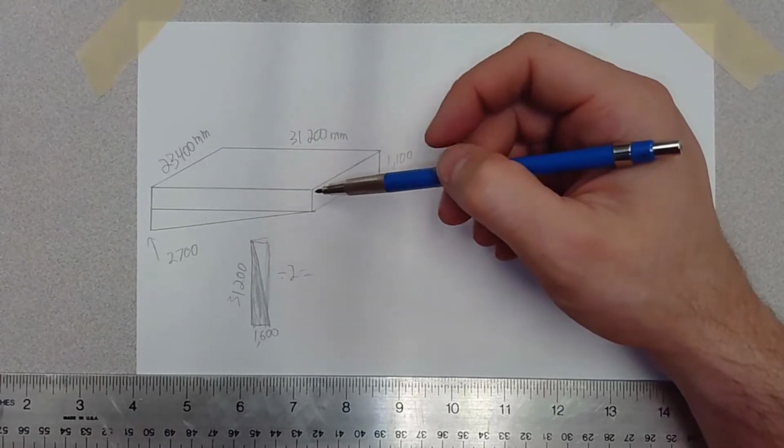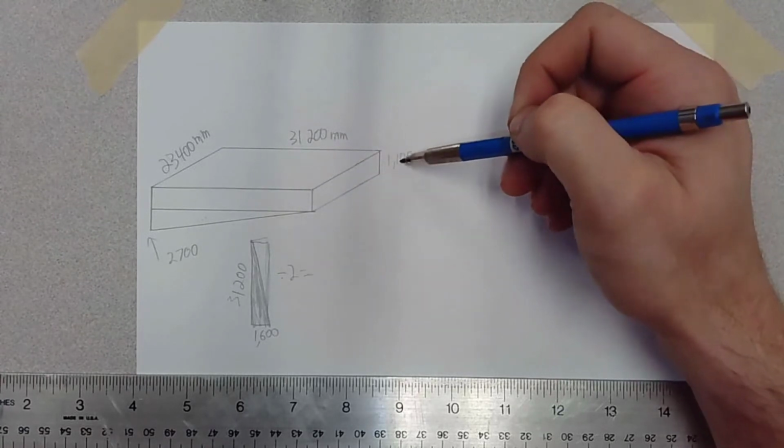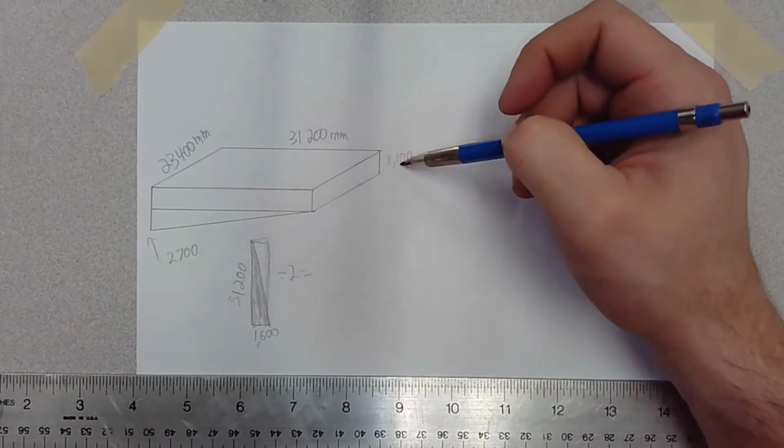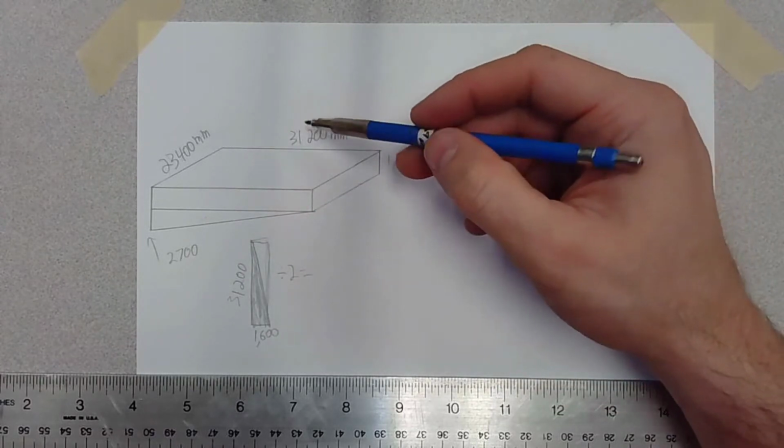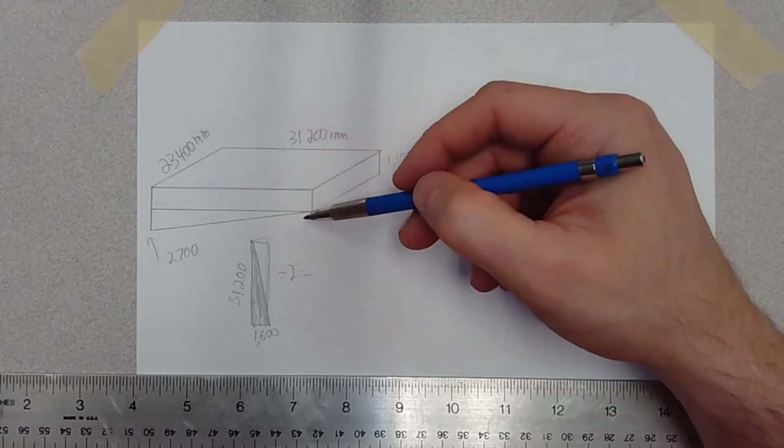What we can do is we can take the average depth of the pool and multiply it by the length and width and give us a volume.